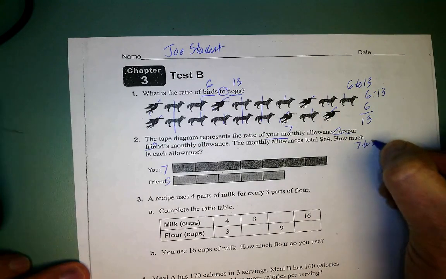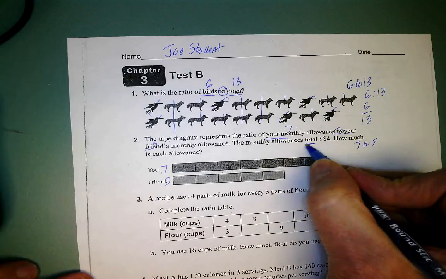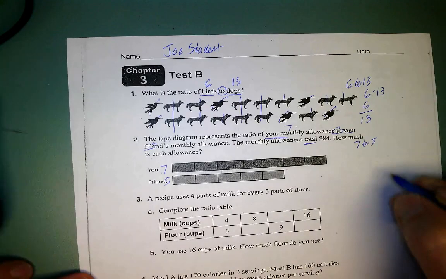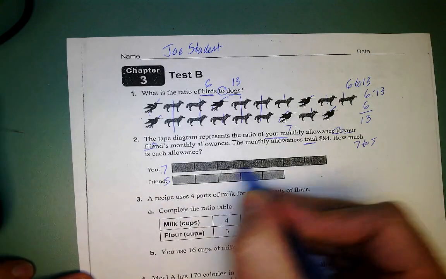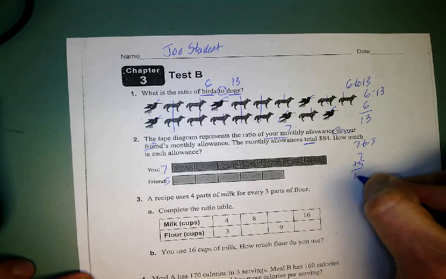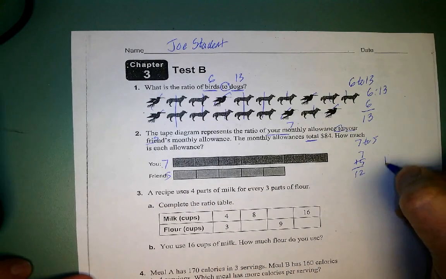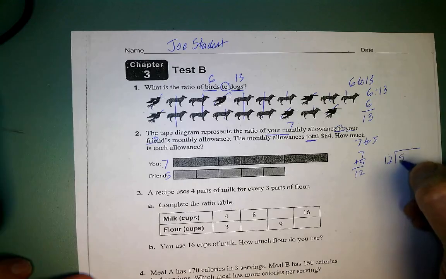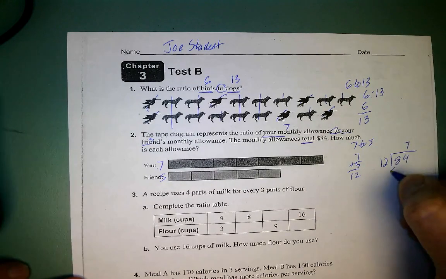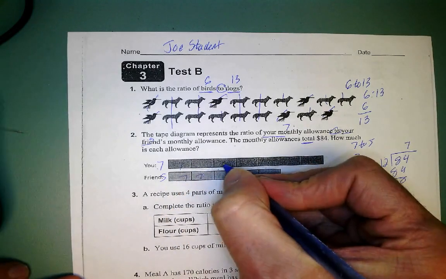7 to 5, right? Now, it tells us that the monthly allowance total, that's all these allowances together, makes $84. There are 7 here and 5 with your friend. That's a total of 7 plus 5, or 12 boxes in our tape diagram. That adds to a total of 84, so I'm going to divide 84 by 12, and when you do that, you get 7, perfect fit. So each of these boxes is a 7.